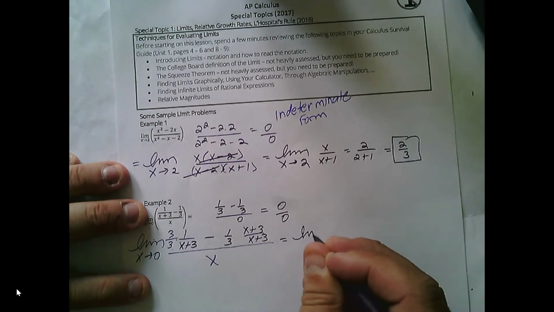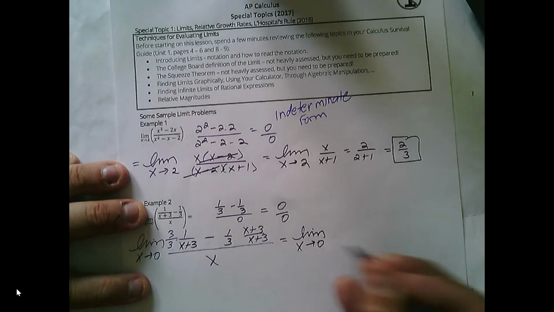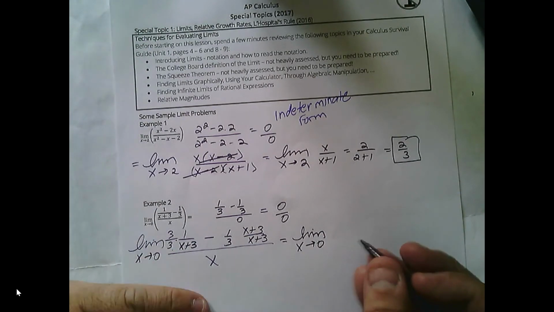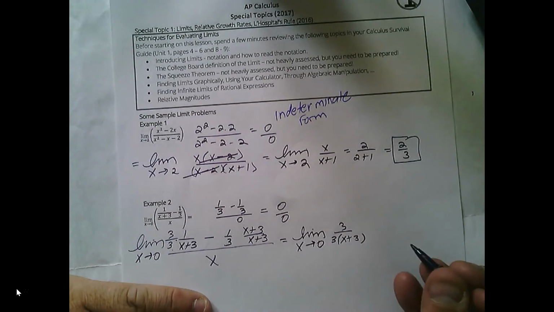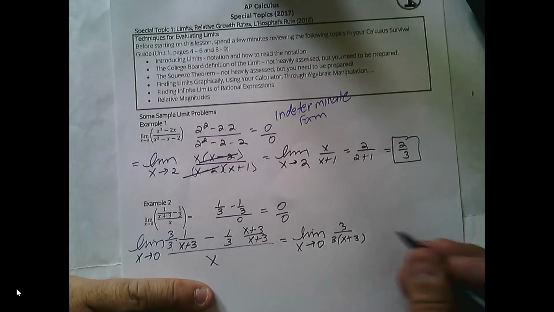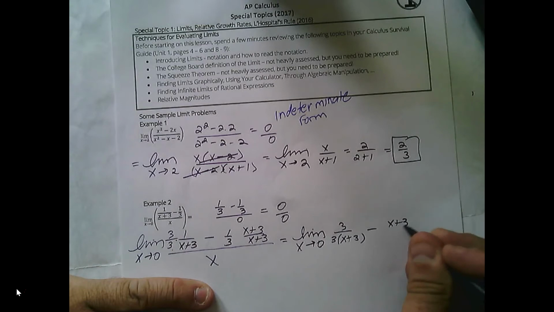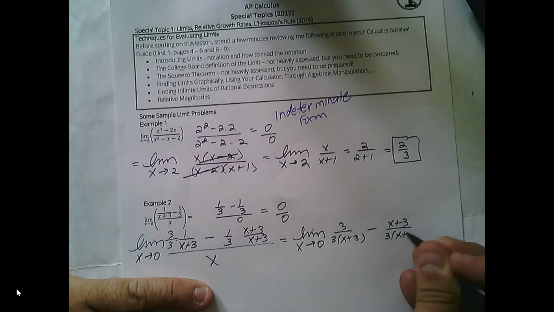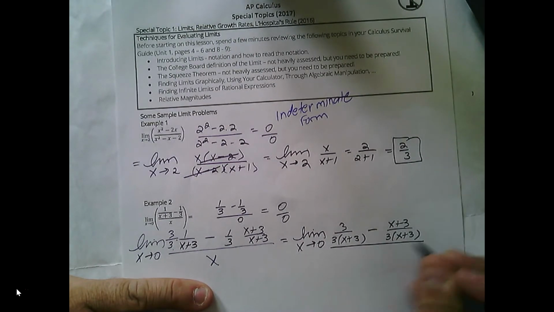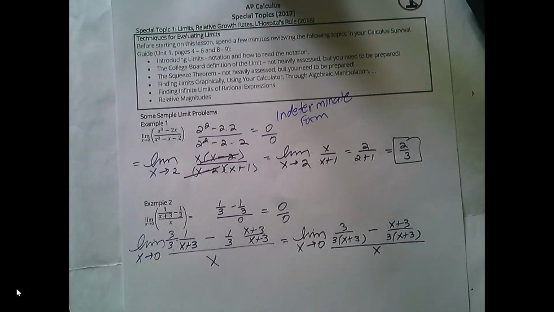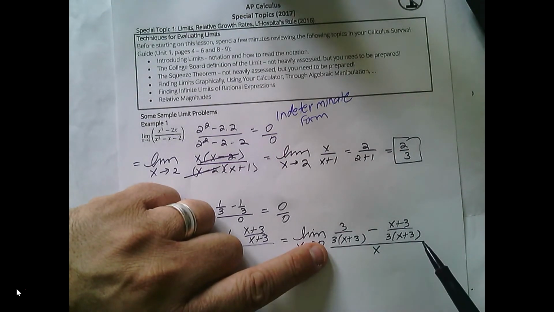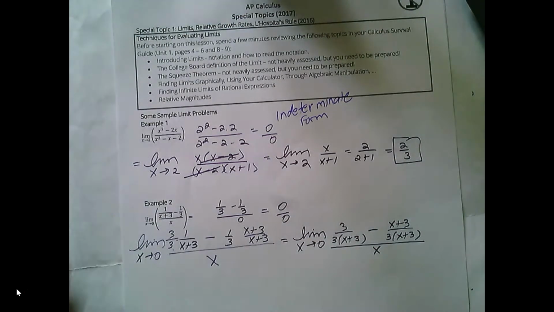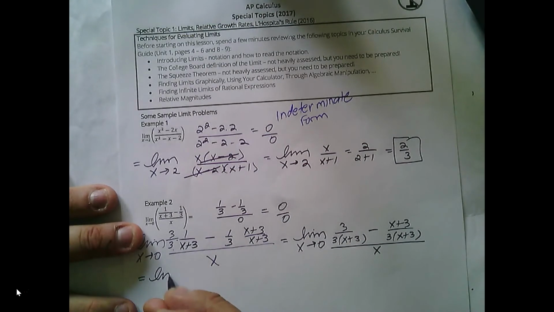The reason that we're going to do this is that now you've got the limit as x approaches 0 of (3 over 3 times x plus 3 minus x plus 3 over 3 times x plus 3), and all that's being divided by x. You now have a common denominator, which allows you to combine these two fractions into one.